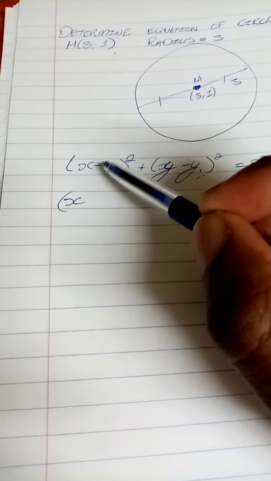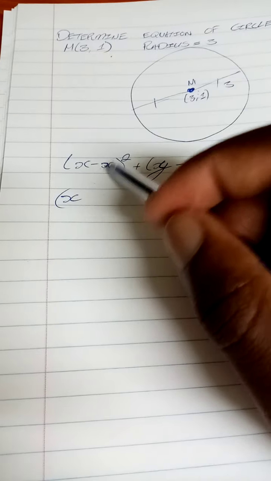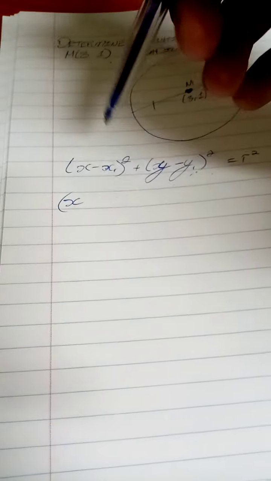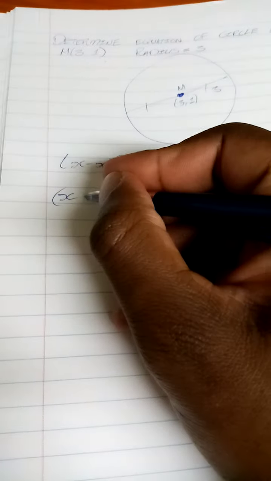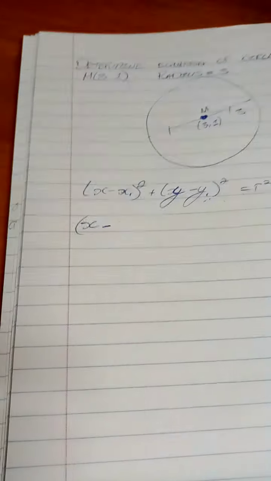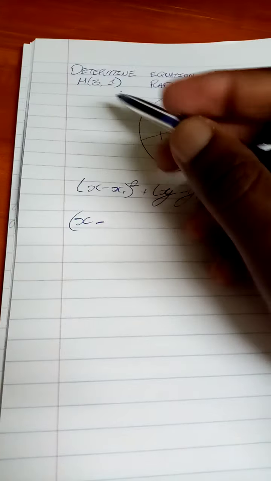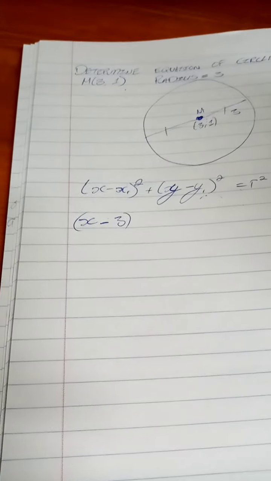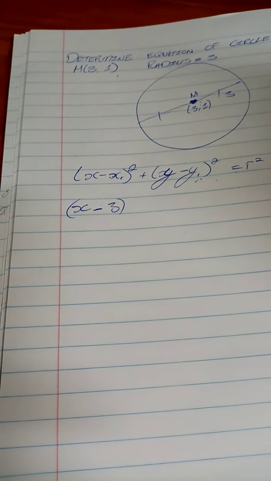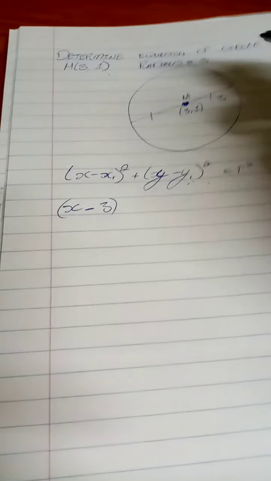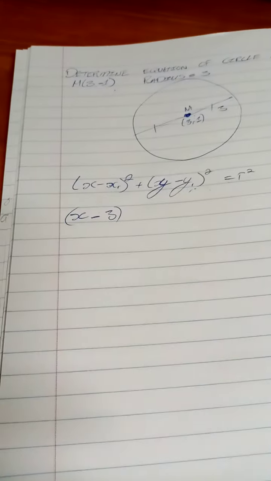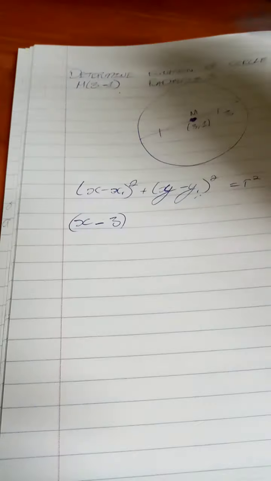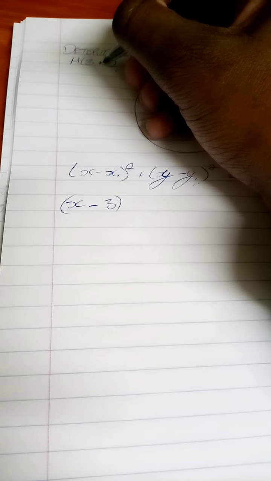What I used to remember is that it's just minus within the brackets and then plus outside the brackets. So it's minus, and this number here is positive 3, so it's x minus 3. If this was negative 1, it would just be plus 1.